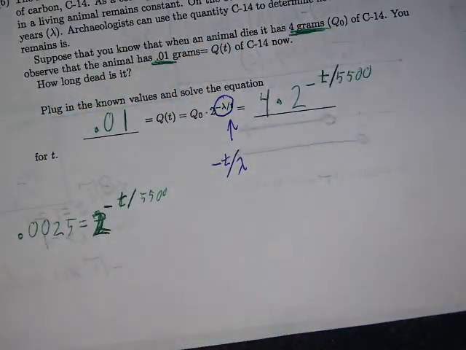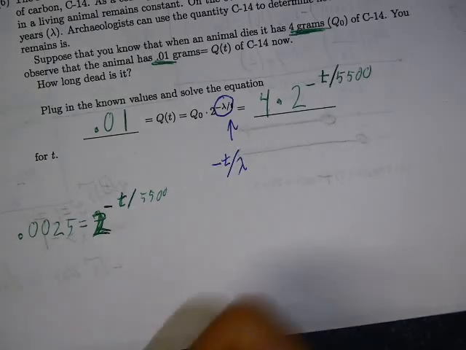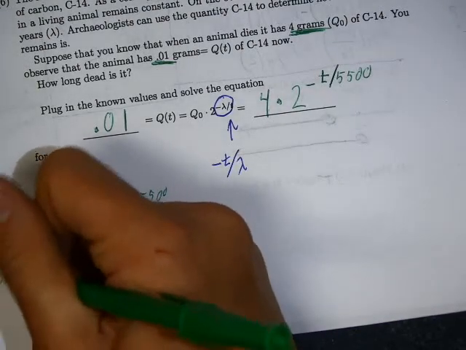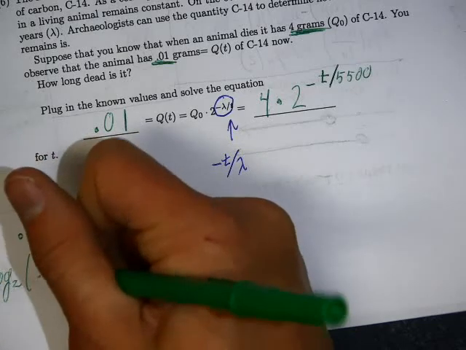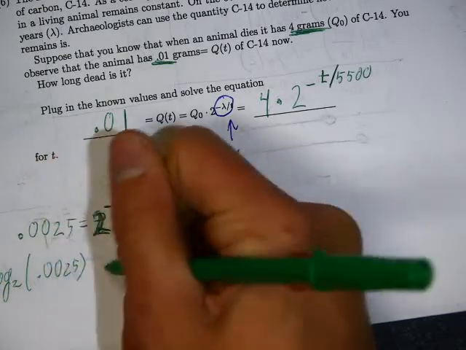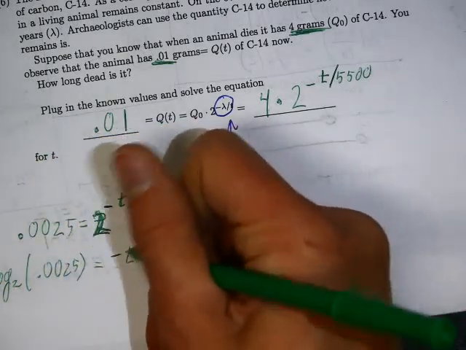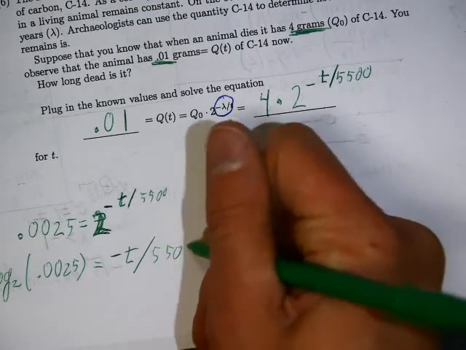What would you like to do next? Make it a log. So write it as log base 2 of 0.0025 is equal to negative t divided by 5500.